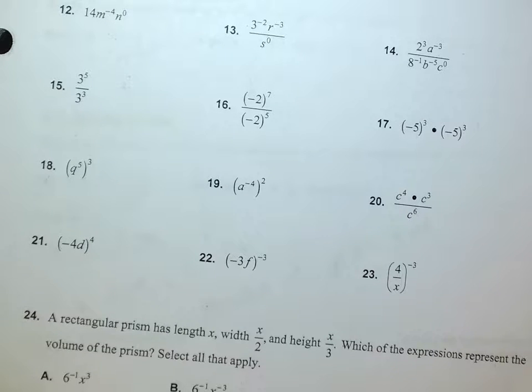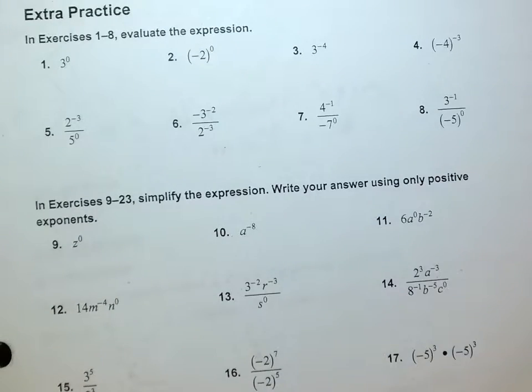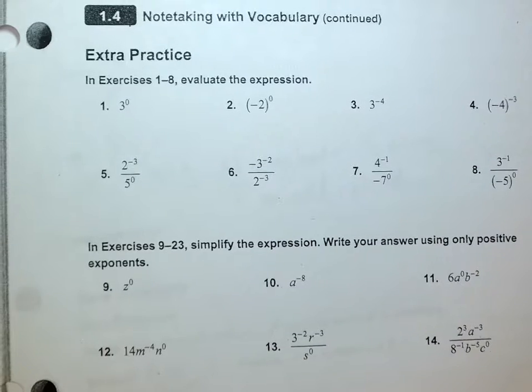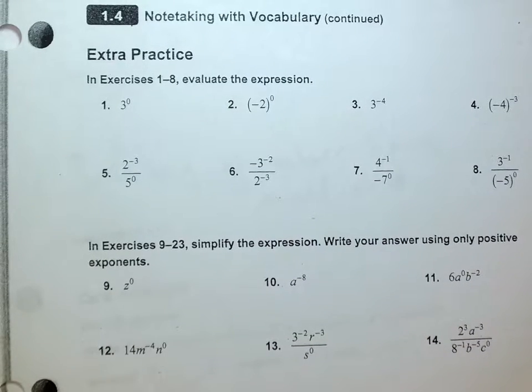Pass those back, and we're going to practice.